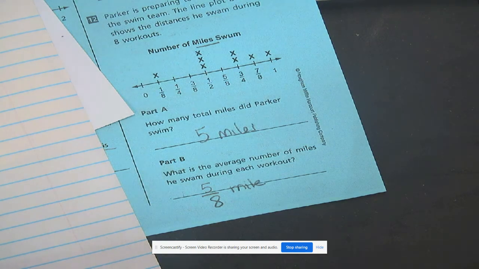5/8. Okay, that's why I said this is kind of odd to ask you because we've not ever talked about averages before. But if you're an avid sports fan, baseball fans, what do they tell their batting percentage in? It's their average.